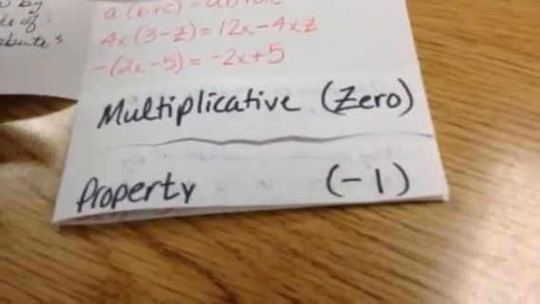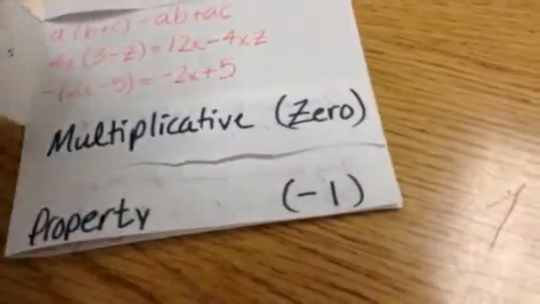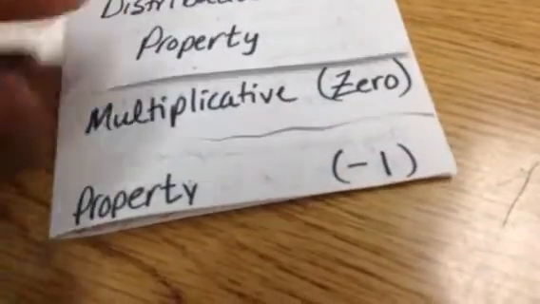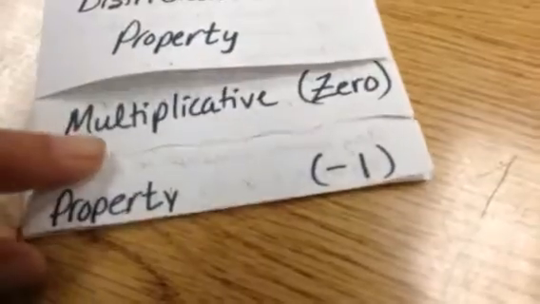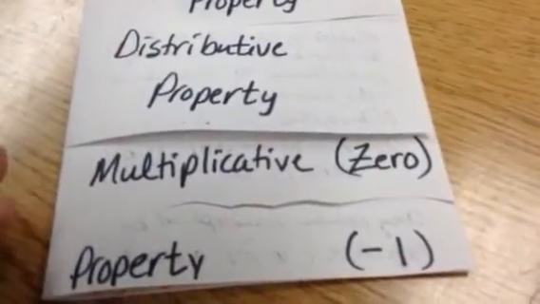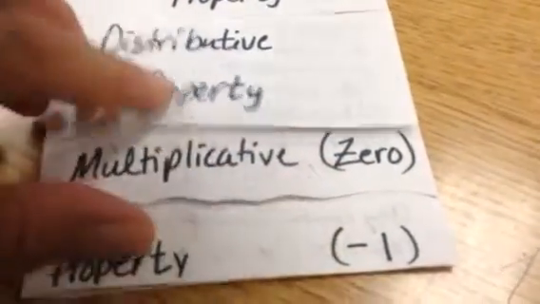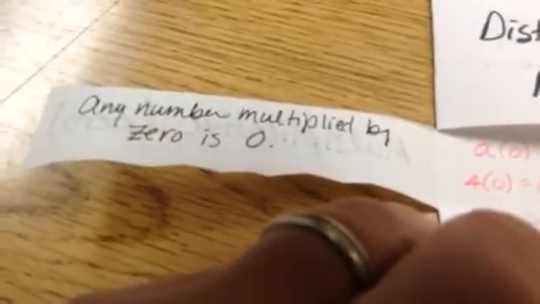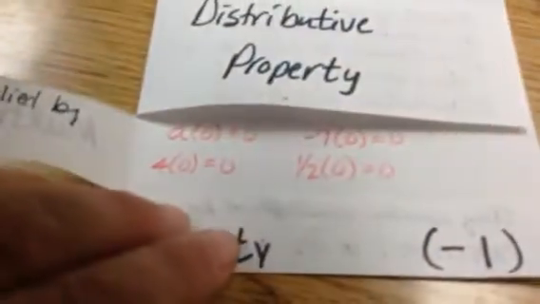The last property, or the last two properties, are the multiplicative property of 0 and the multiplicative property of -1. So again, I put the multiplicative property, and then I cut my little tab in half and just wrote the word 0, and I put a -1. And if you remember, what they say is that for the multiplicative property of 0, any number multiplied by 0 is 0. So those are my examples.